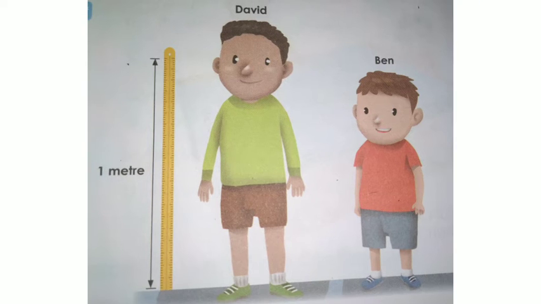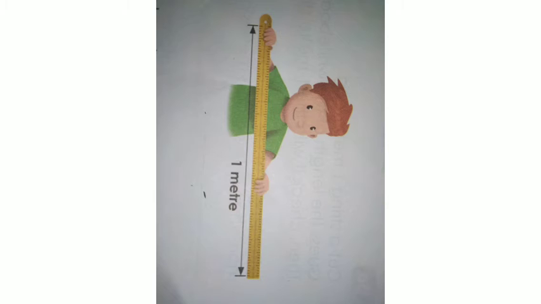Who is taller than 1 meter scale? David is taller than 1 meter scale. Who is shorter than 1 meter scale? Ben is shorter than 1 meter scale. We can also measure the length of an object by keeping a scale horizontally. Keep the scale in horizontal position to measure the length of an object. The length of this scale is of 1 meter.